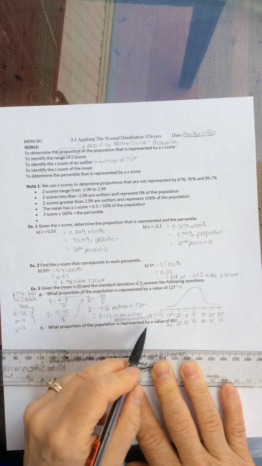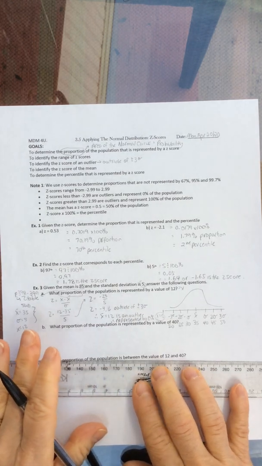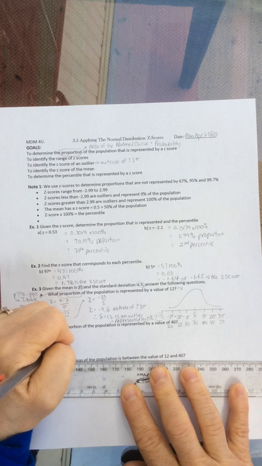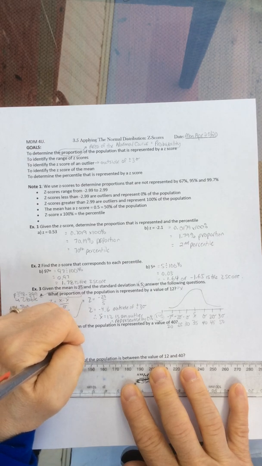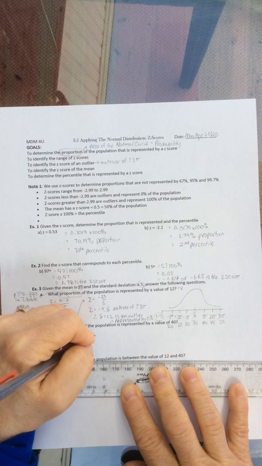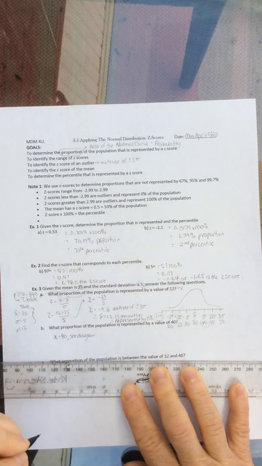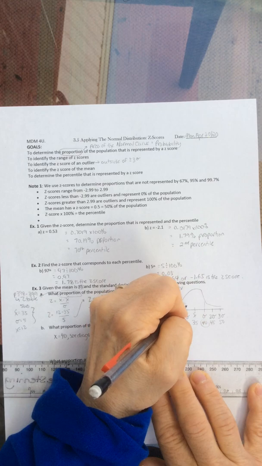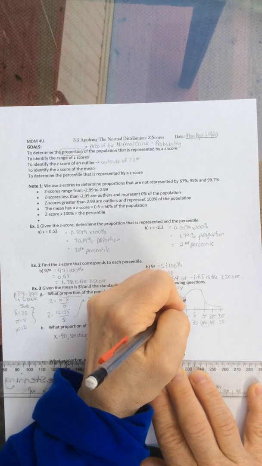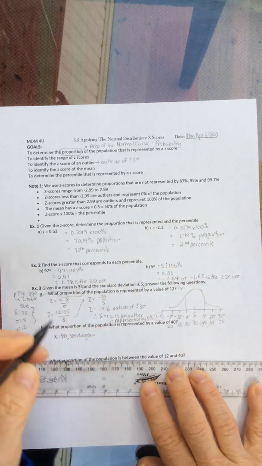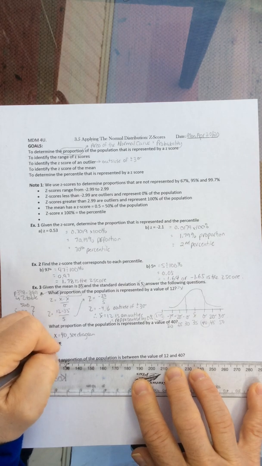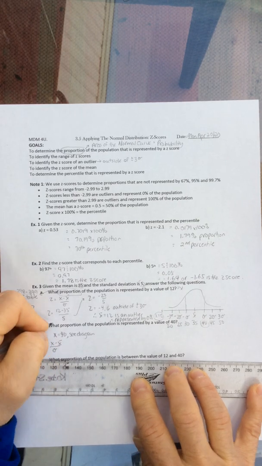What proportion of the population is represented by a value of 40? Well, x is equal to 40. See diagram. There's 40 right there. We know that it's inside the range of our 68%, but we can get more specific to answer the question.